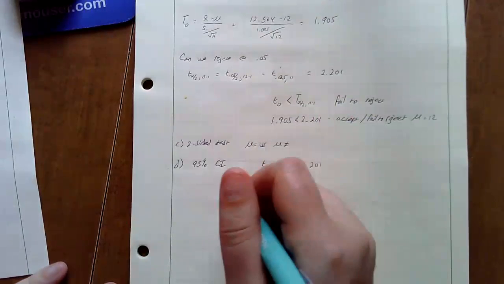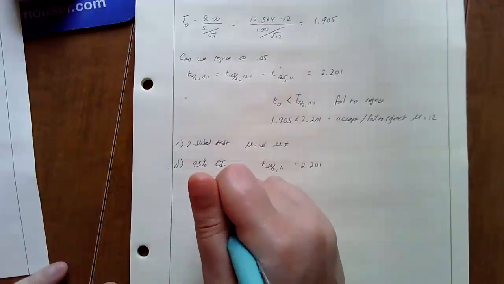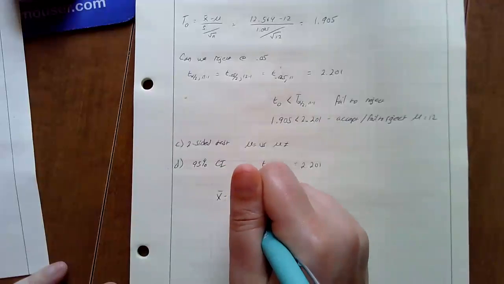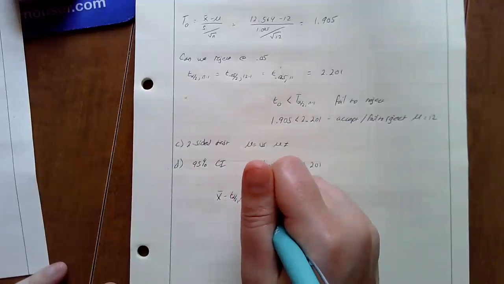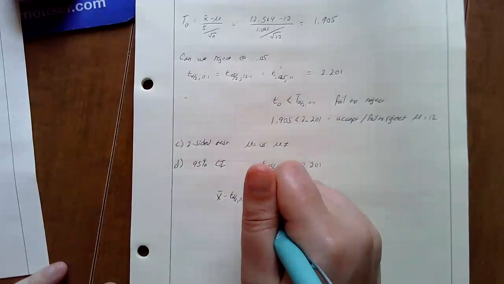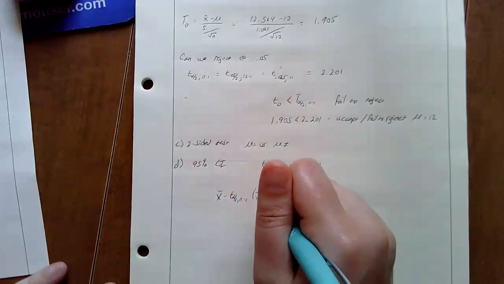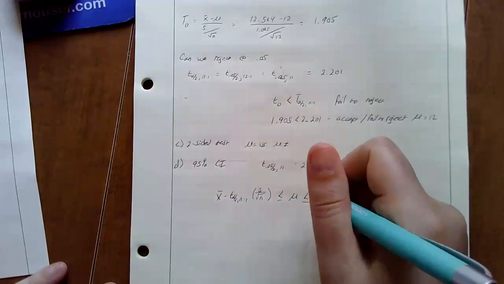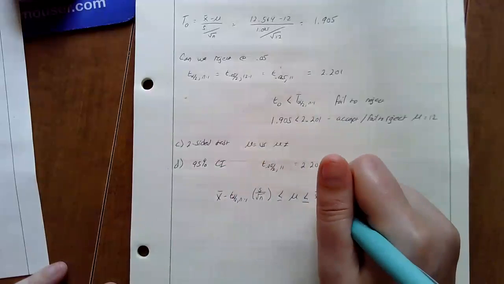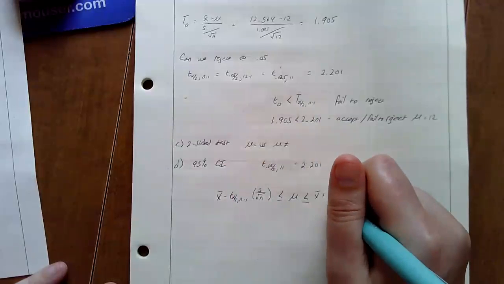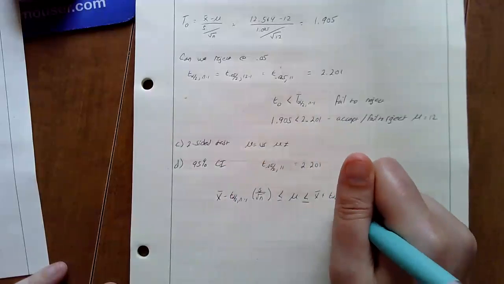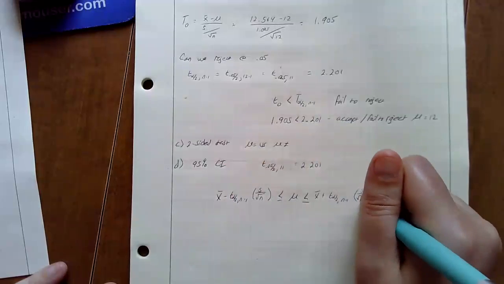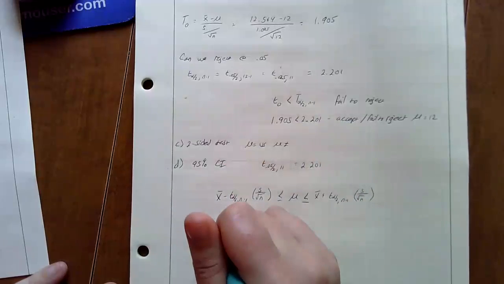And so we're just going to set up our confidence interval that x bar minus t alpha over 2, n minus 1, times the sample standard deviation divided by the square root of n is less than or equal to mu is less than or equal to x bar plus t alpha over 2, n minus 1, times s over the square root of n.